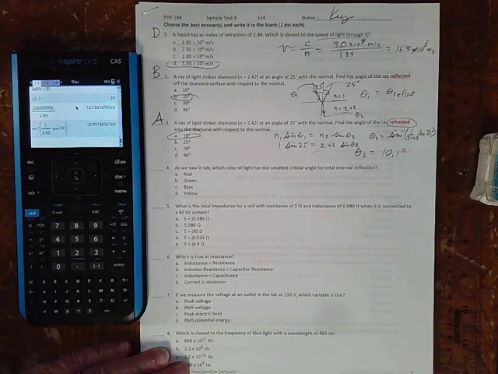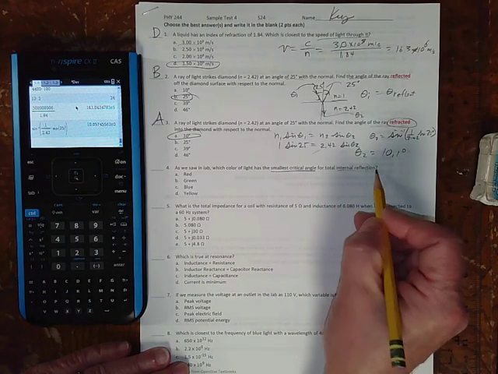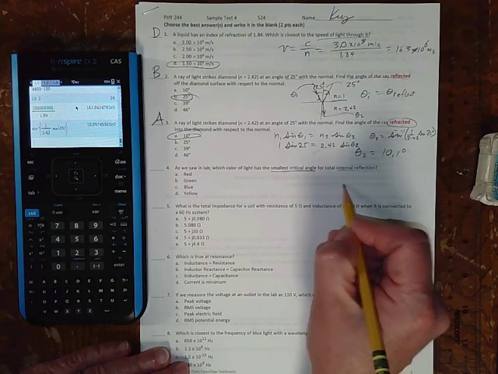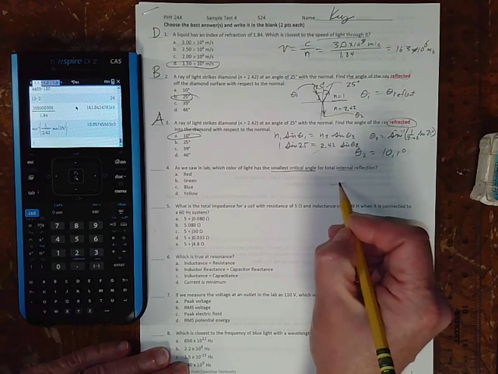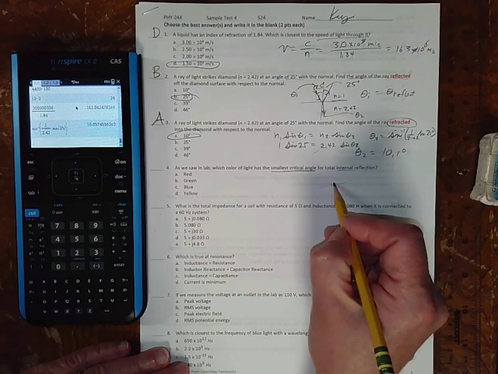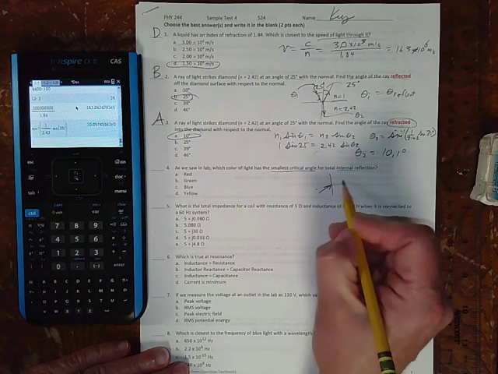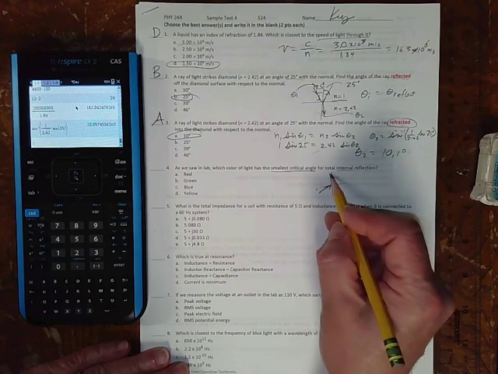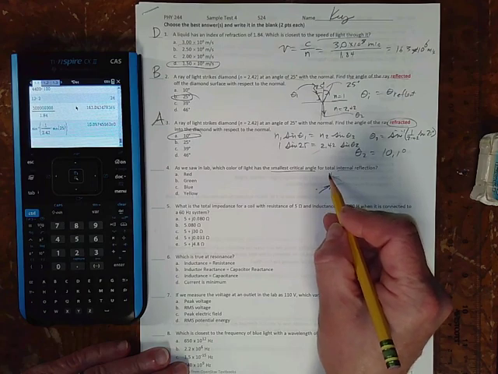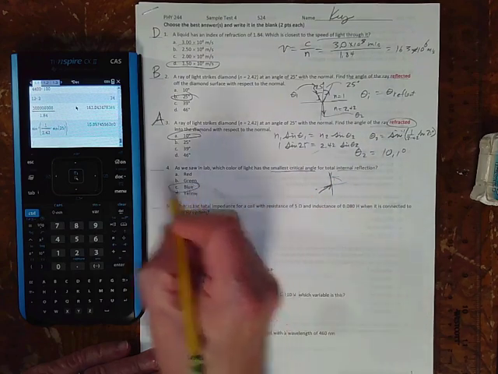Okay. As we saw in lab, which color of light has the smallest critical angle for total internal reflection? All right, so we shone the light in there, and we watched where the refracted ray went, so it was starting on the inside of the material, and we watched as the refracted ray got bigger and bigger. As it approached 90, we saw that the blue went in first, and then finally the red went in. So the smallest critical angle was when it went in first, so blue went in first, so we would say C.